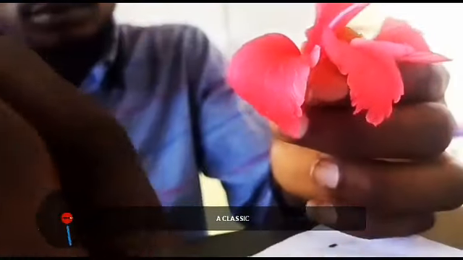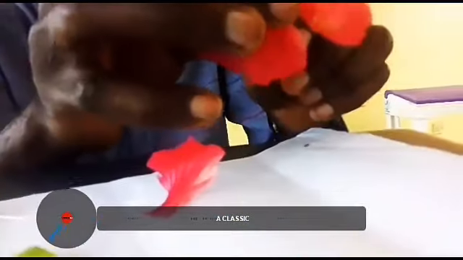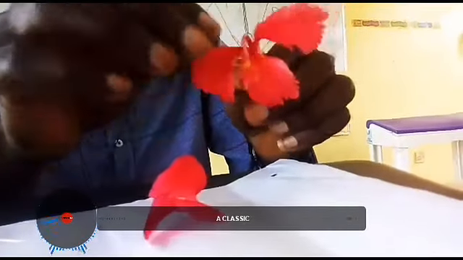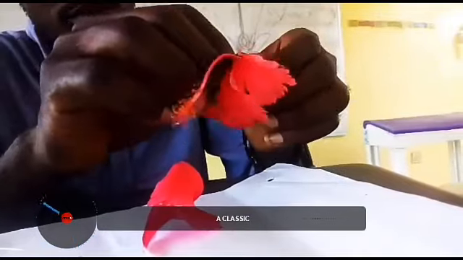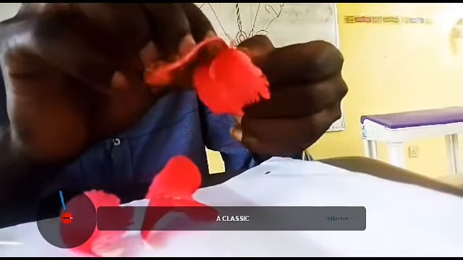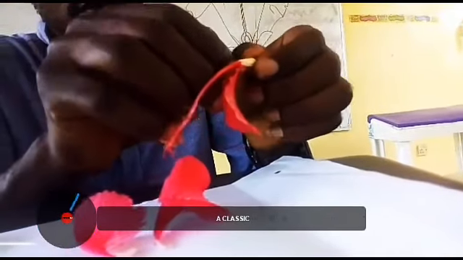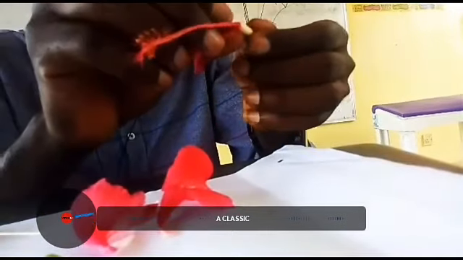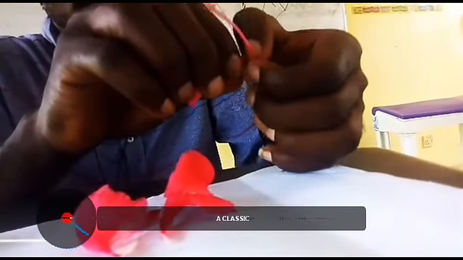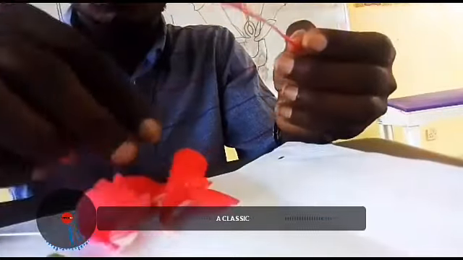Now we'll move to the petals. For the dissection of the petals, we have a pin, and we'll remove the petals one after the other. We have the first, we have the second one, the third, the fourth petal, and finally the fifth petal has been removed.